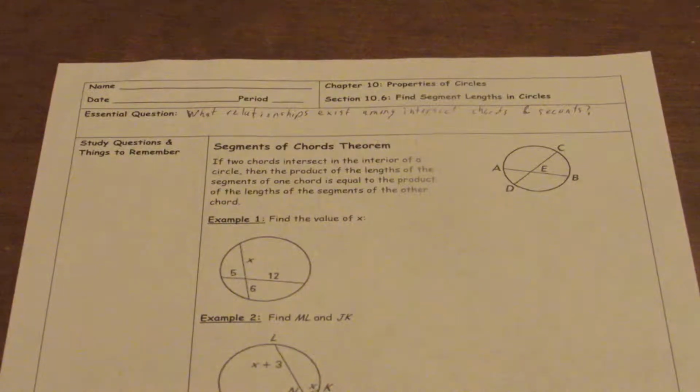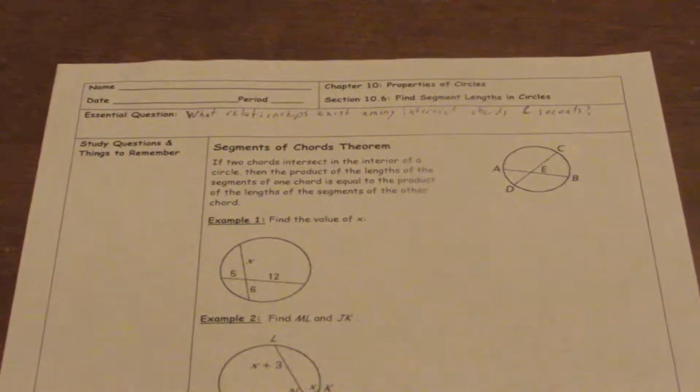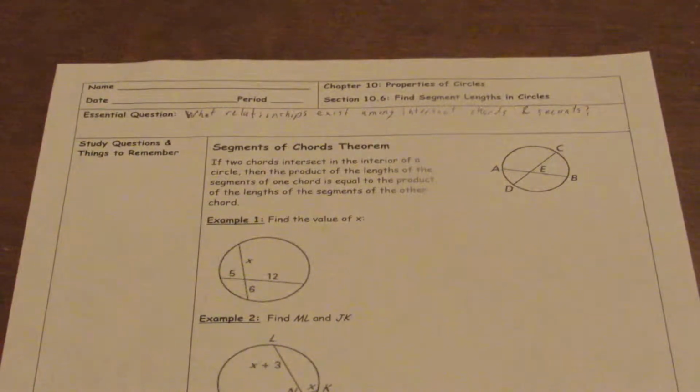Our first theorem, segments of chords theorem, says if two chords intersect in the interior of a circle, then the product of the lengths of the segments of one chord is equal to the product of the lengths of the segments of the other chord.